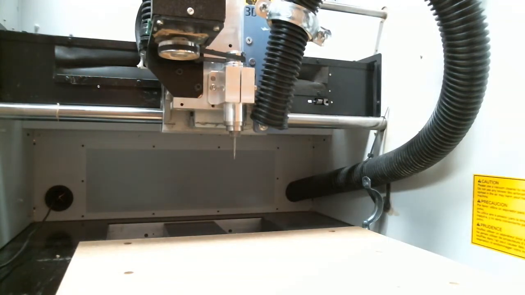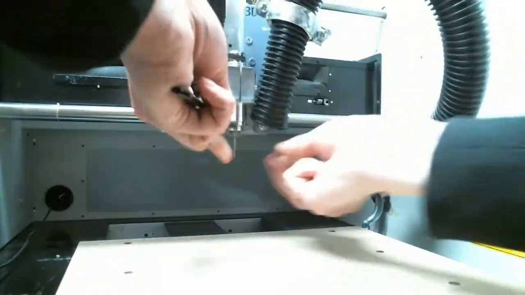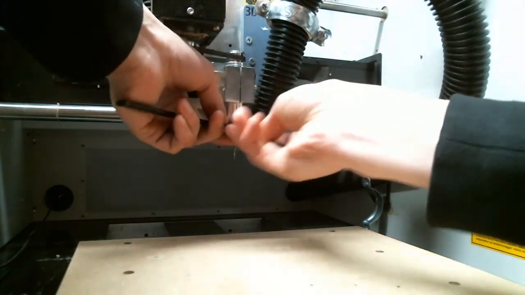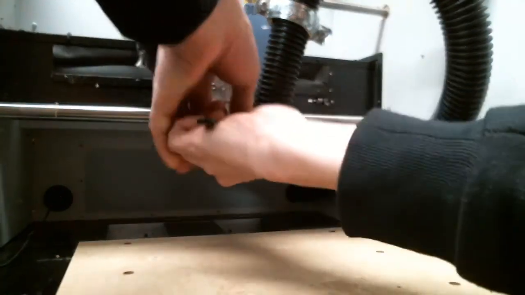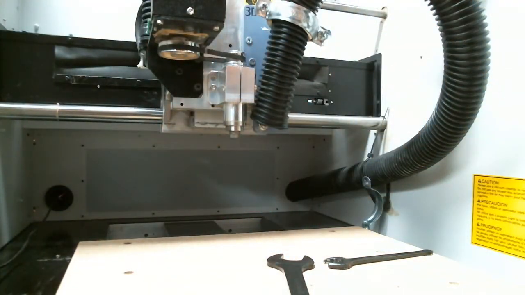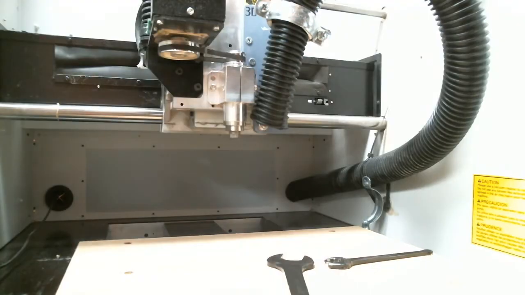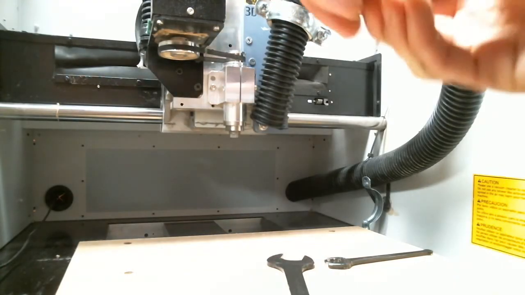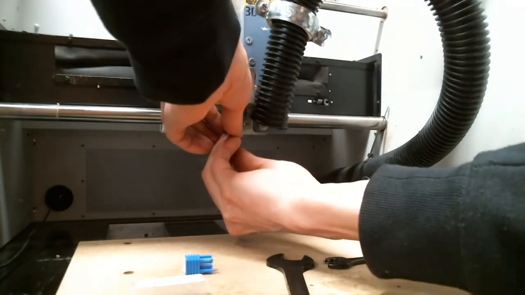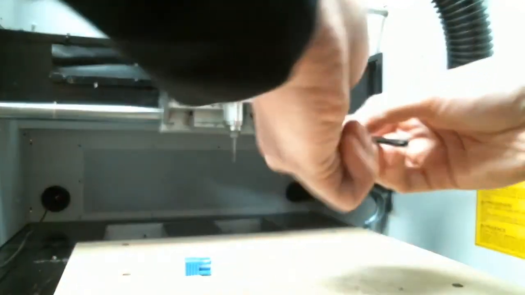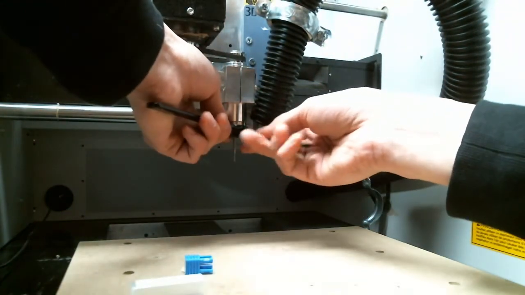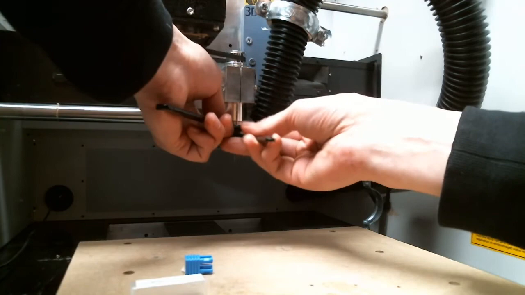So first we are going to remove the existing tool, like so, and let's put it back in its enclosure. Here we go, the 0.8 tool. After the tool change, we can leave the X and Y origin the same, but we will need to recalibrate the Z.